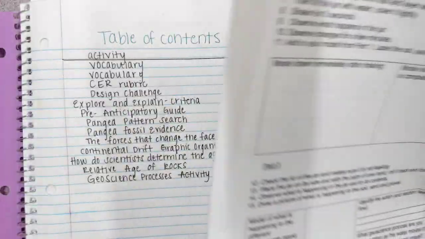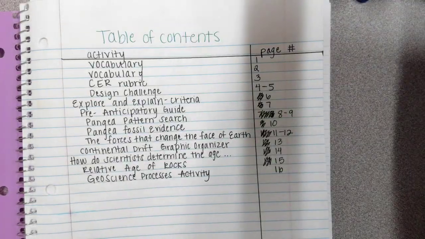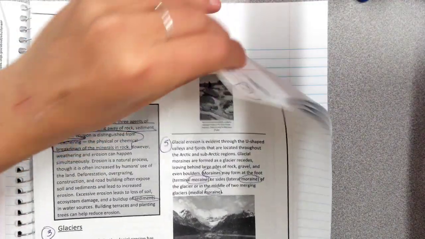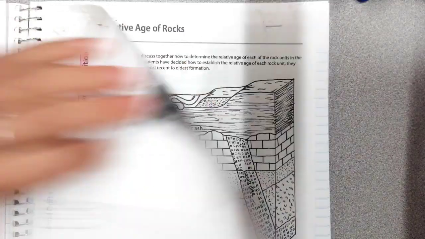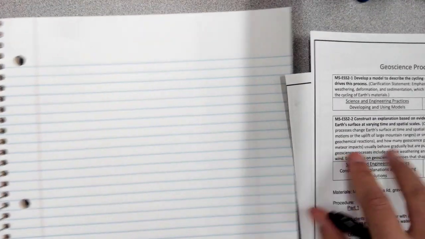Okay, so we're going to go ahead and close our workbook. We're actually done with that for right now. Then we're going to take pages 48 to 50, and we are going to go to page 15, like our table of contents told us to. My bad.